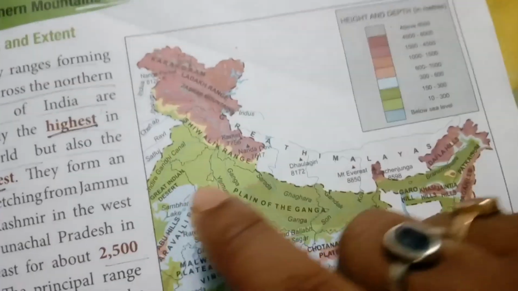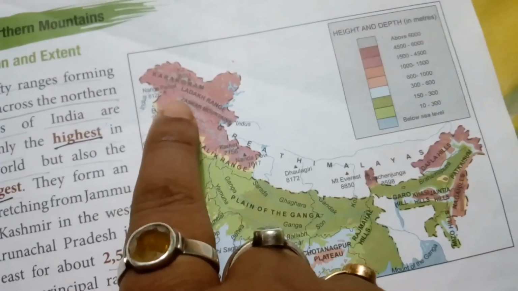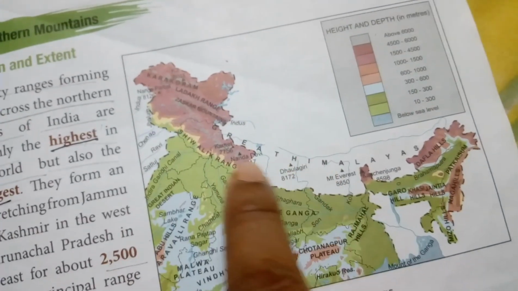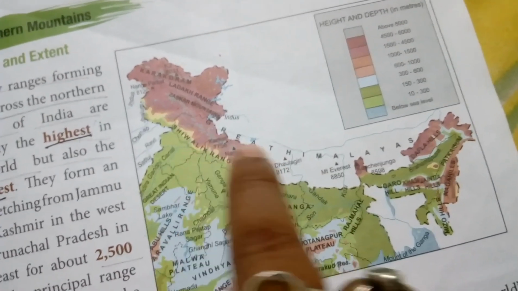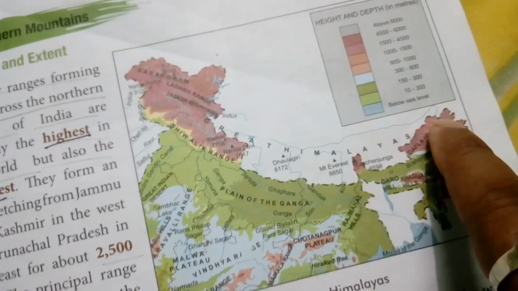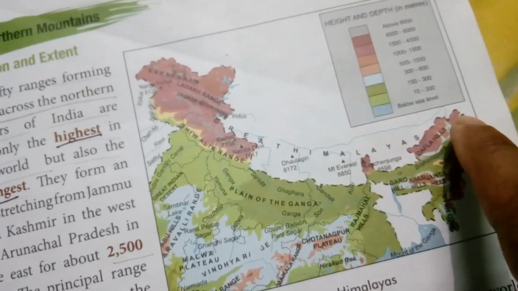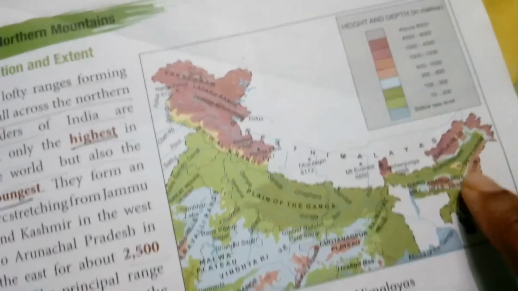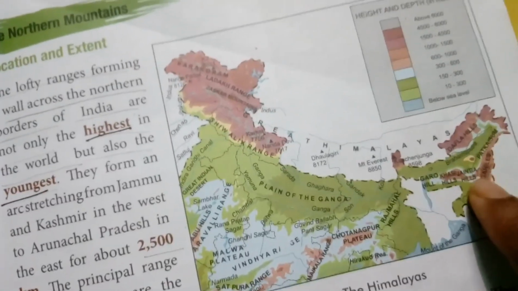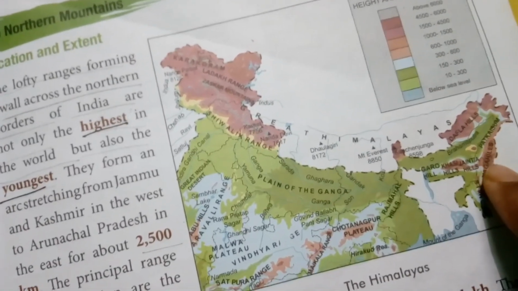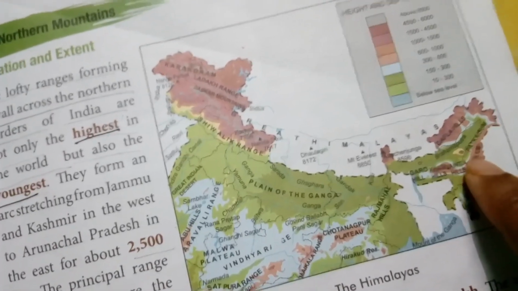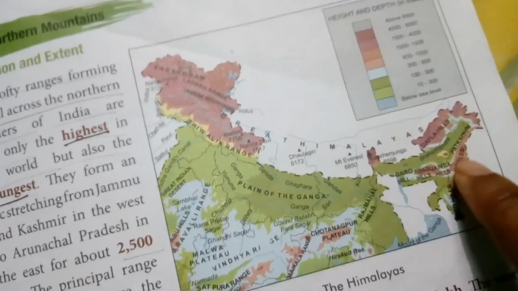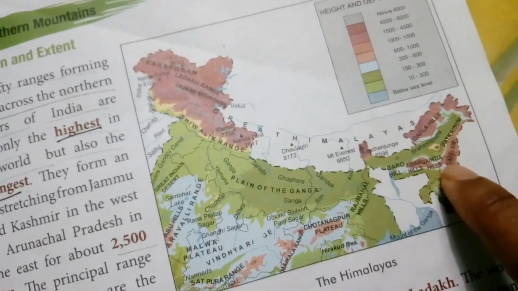Again, from Kashmir it goes to Arunachal Pradesh in the east. It is about 2,500 kilometers. It finishes here and bends to Myanmar, and here again it continues with small hills called Purvanchal.